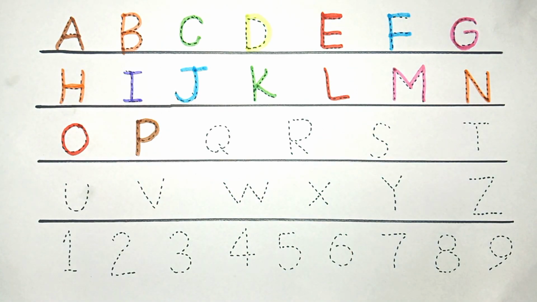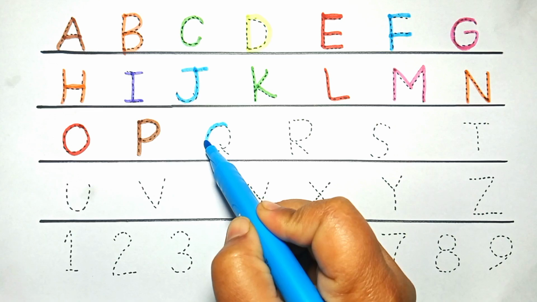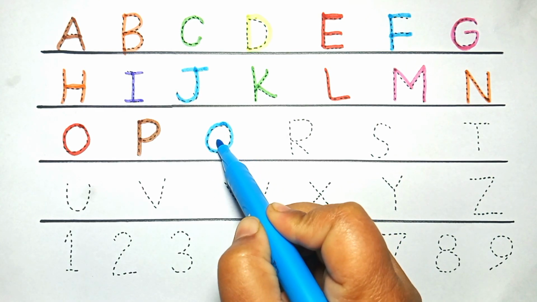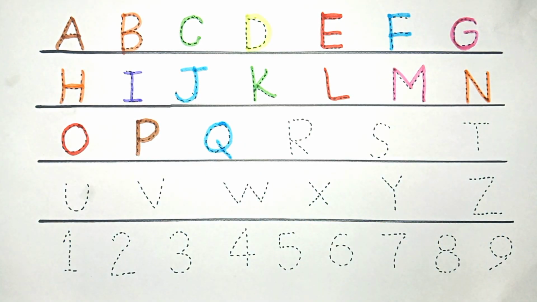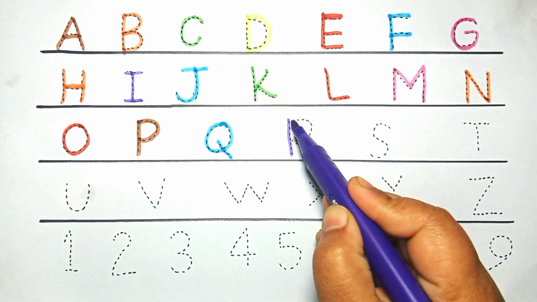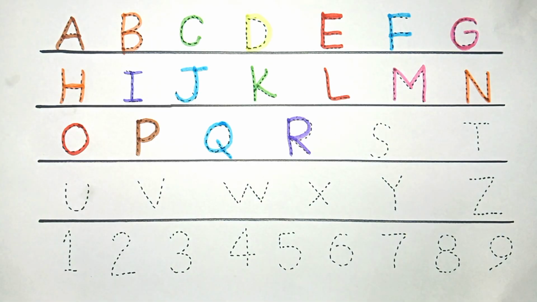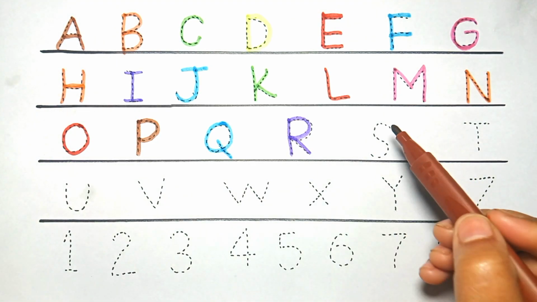P is for parrot. Sky blue color. Q is for question. Purple color. R is for rose. Brown color.